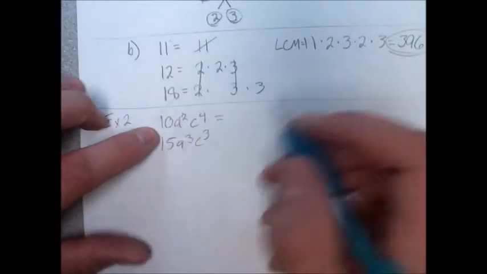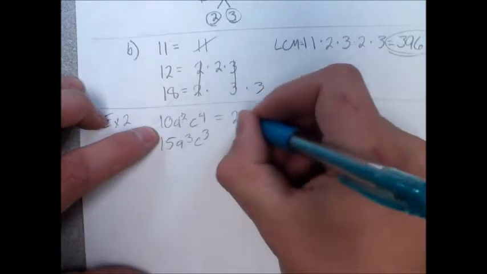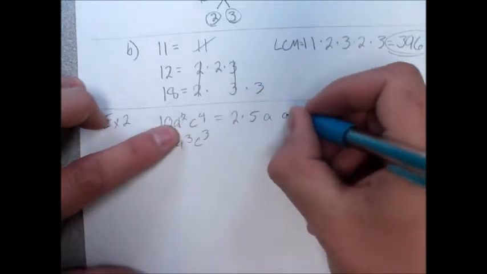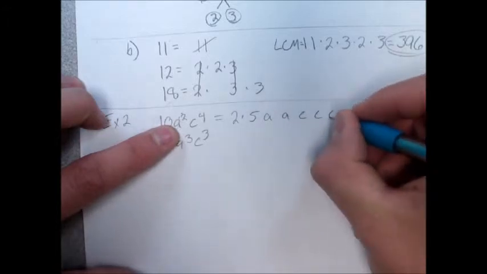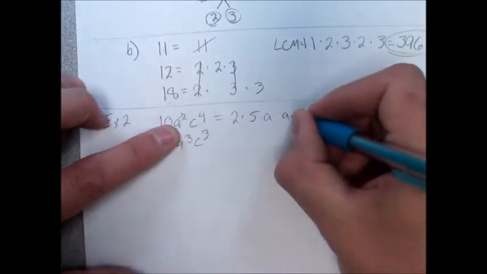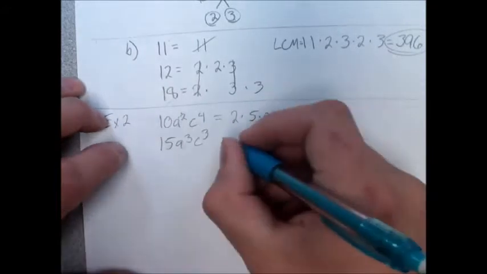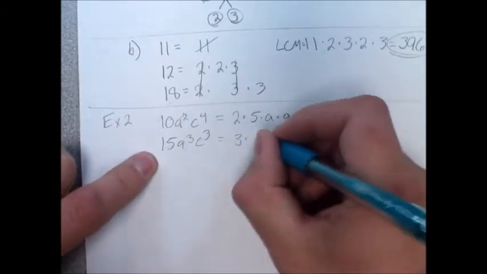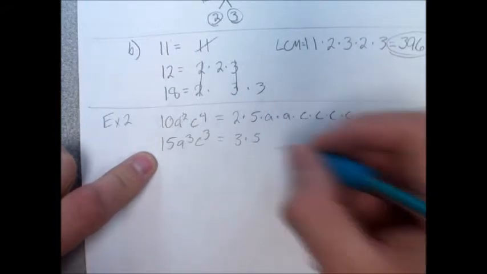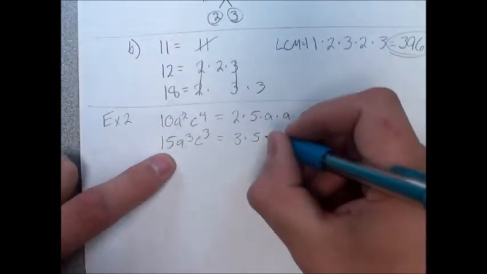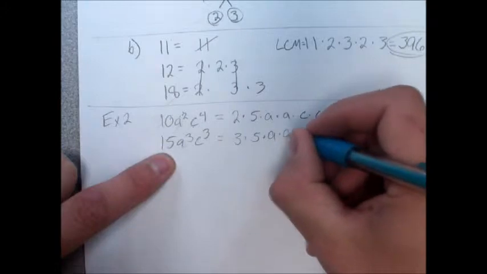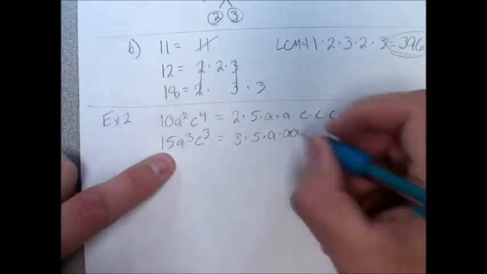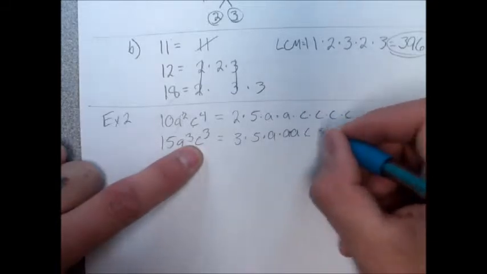So the prime factorization of 10 is 2 times 5, and then the prime factorization of a squared is a and a, then c times c times c times c, 4 times. Prime factorization of 15 is 3 and 5, and again I wrote that so that the 5s would be on top of each other. Then I have a times a times a, and then c 3 times. 1, 2, 3.